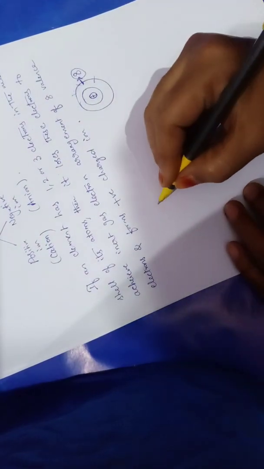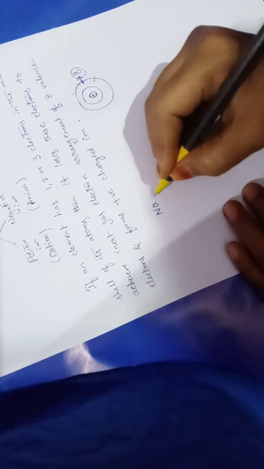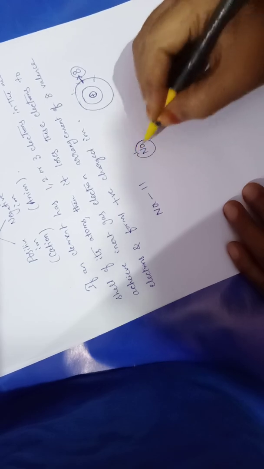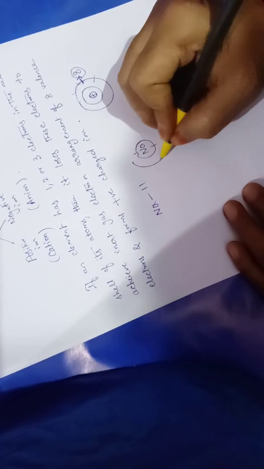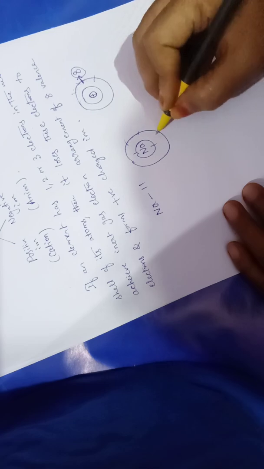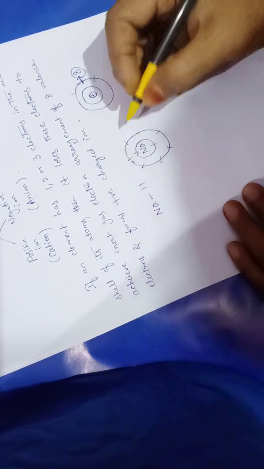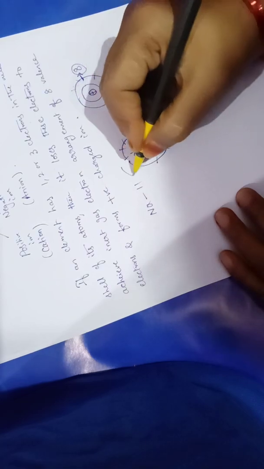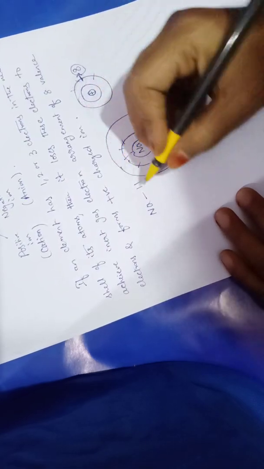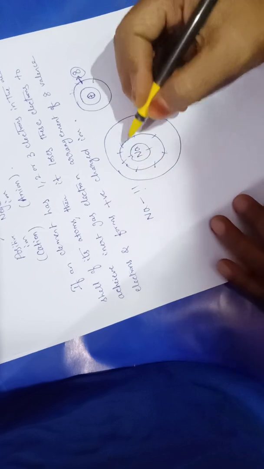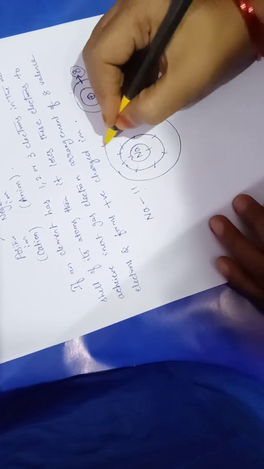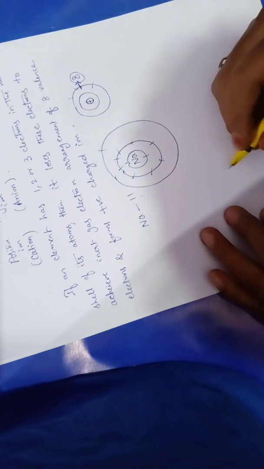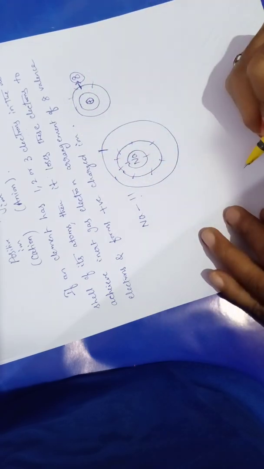If we are talking about sodium, the atomic number of sodium is 11. So sodium will have in the first shell 2 electrons. In the second shell its capacity is 8, so 1, 2, 3, 4, 5, 6, 7, 8 electrons. Its atomic number is 11, so 11 electrons; 2 plus 8 is 10, here 11. See, in its outermost shell how many electrons are there? Only one electron is there, isn't it?